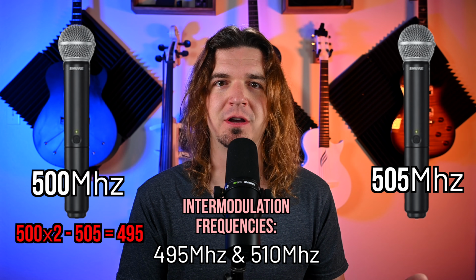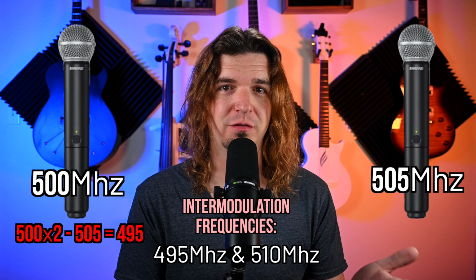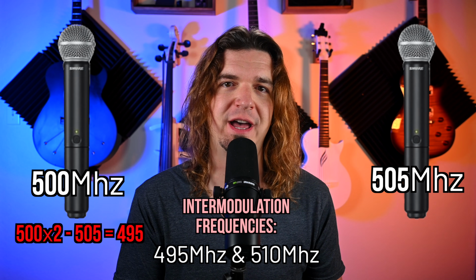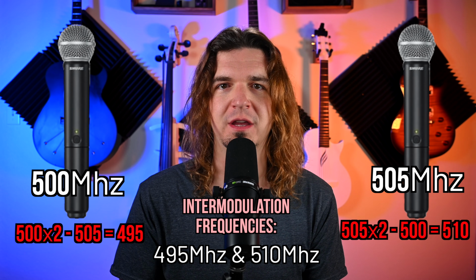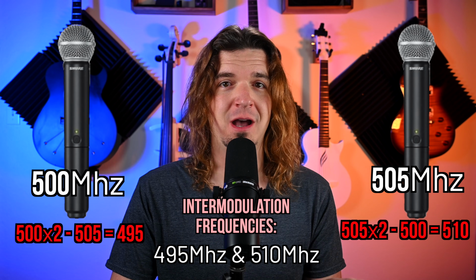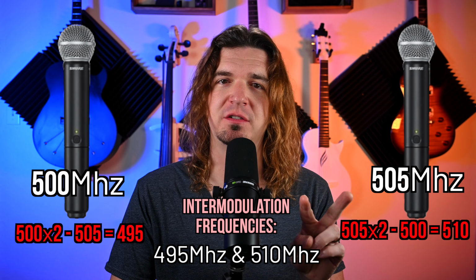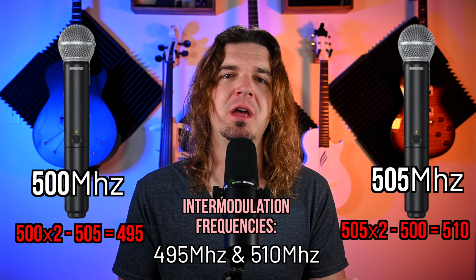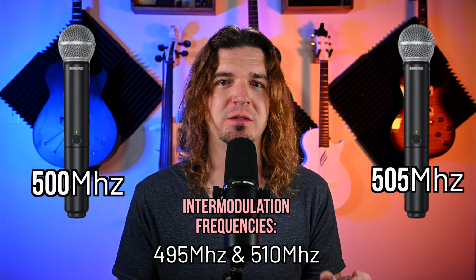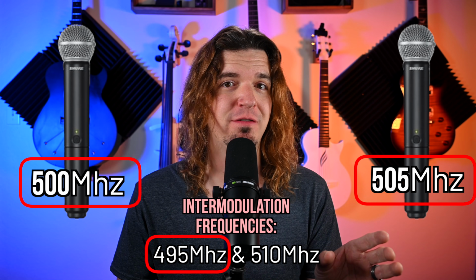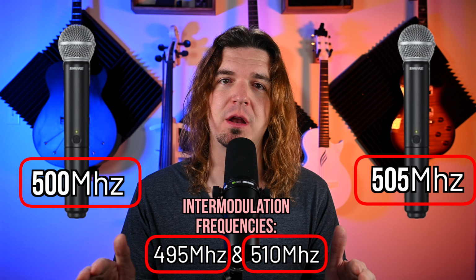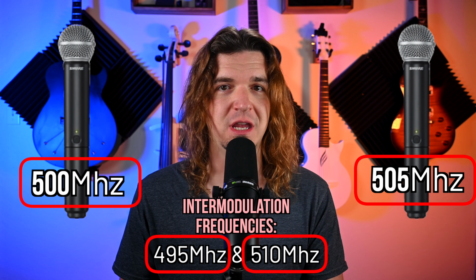So 500 times 2 is 1,000 minus 505 is 495. That's how you find that intermodulation frequency. And then you do the same thing for the other one as well. So now just having these 2 wireless systems transmitting at the same time, you now have 4 different frequencies that you cannot use. 500, 505, 495, and 510 all cannot be used because of the intermodulation.